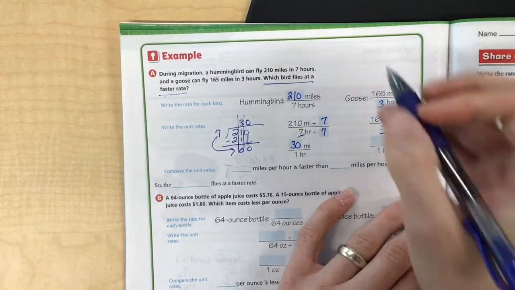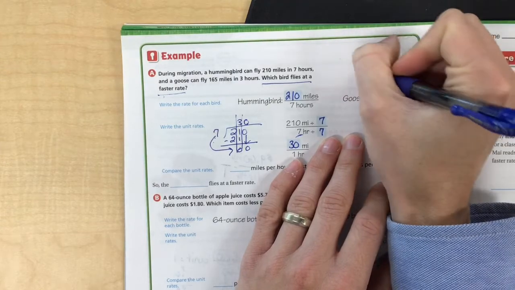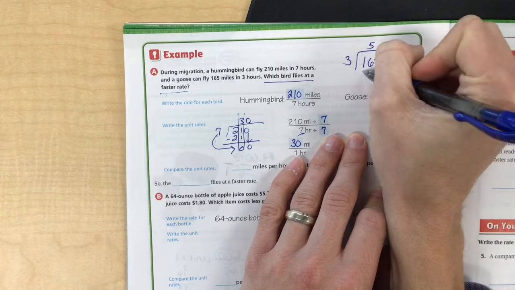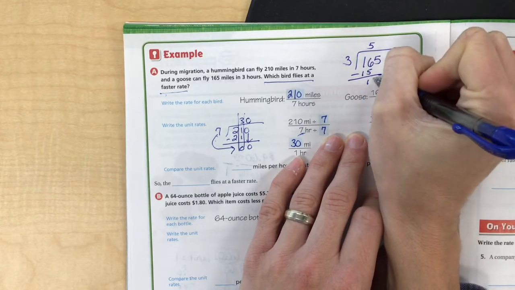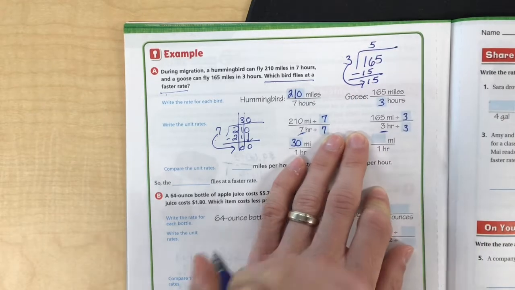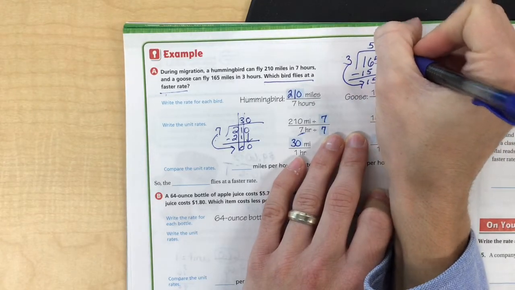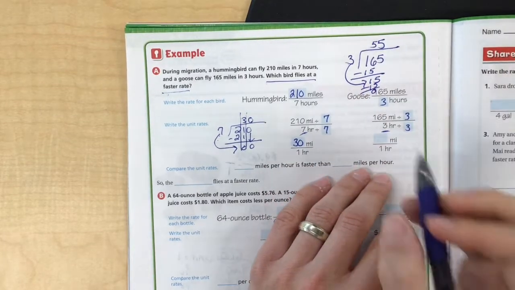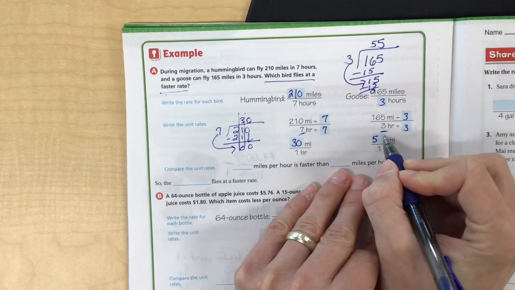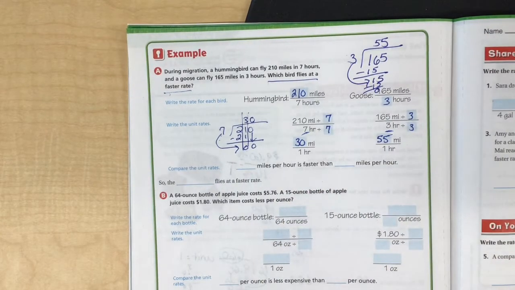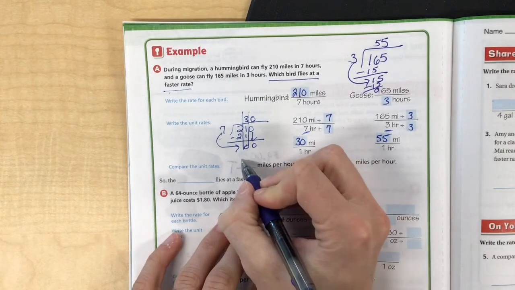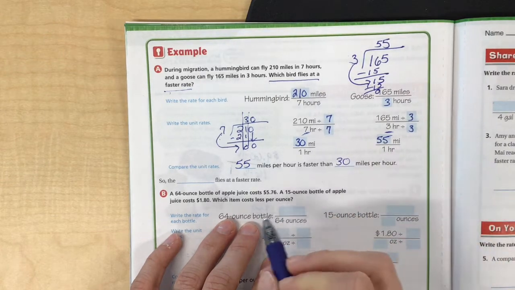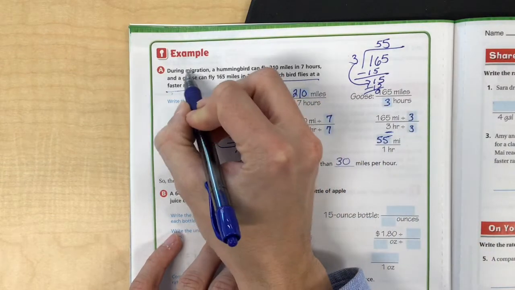All right, and this bird, the goose, does 165 miles in 3 hours. So 3 goes into 16 5 times. Do my subtraction and bring down. And 3 goes into 15 5 times. Okay, and that gives me a remainder of 0, which is good because I don't want any remainder here. So this is going to be 55 miles in 1 hour. Now, that means that 55 miles per hour is faster than 30 miles per hour. So the bird that flies faster is a goose.